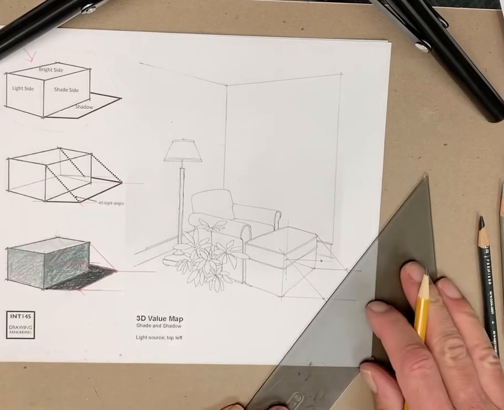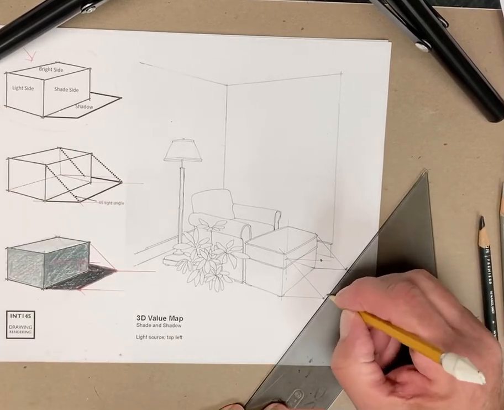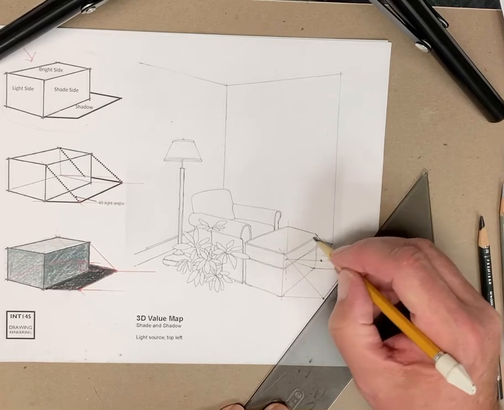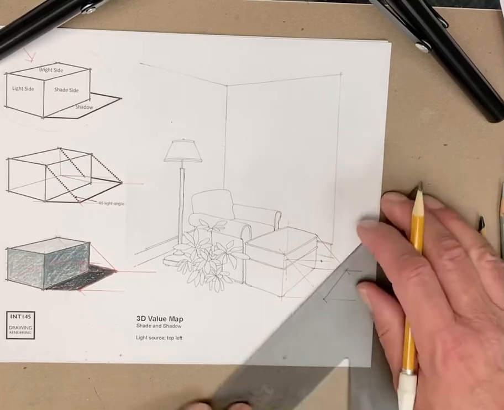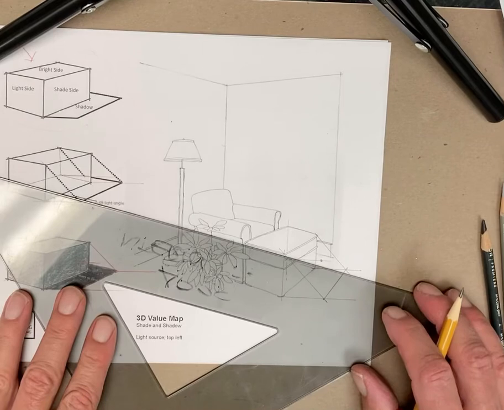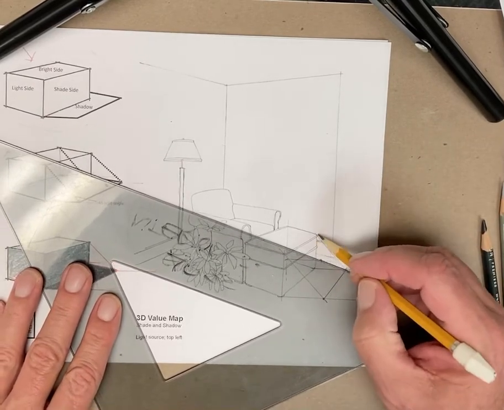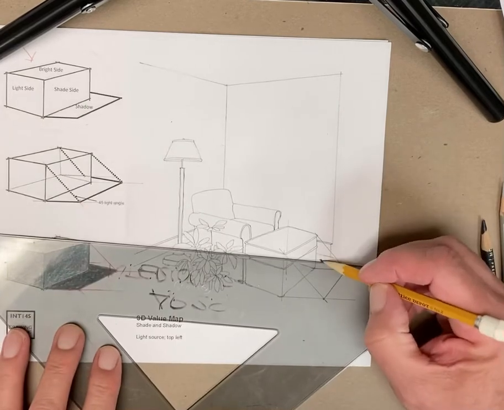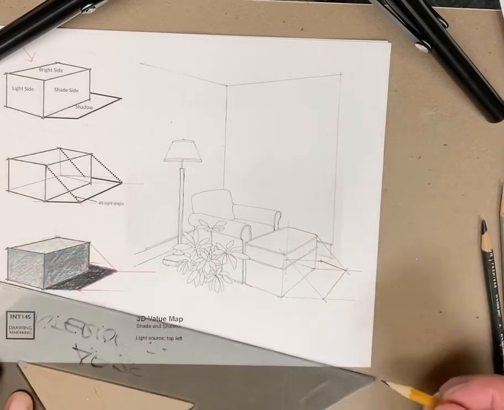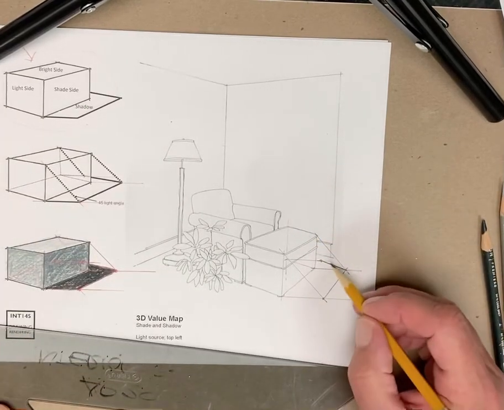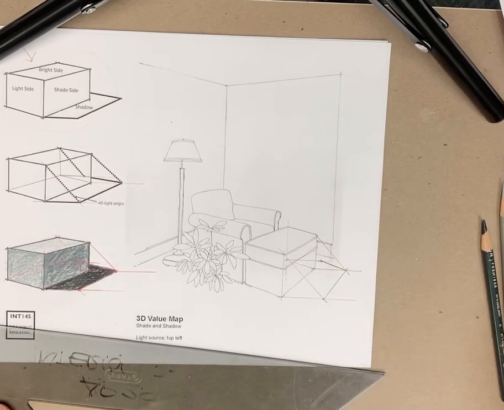So now I'm going to align. So that's the shadow from that edge. And that is the shadow from that edge. And here's the back corner that I pulled over here. So there's my shadow line on the floor.